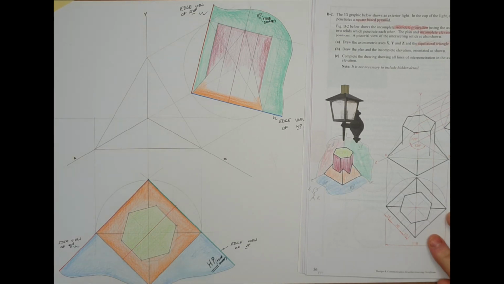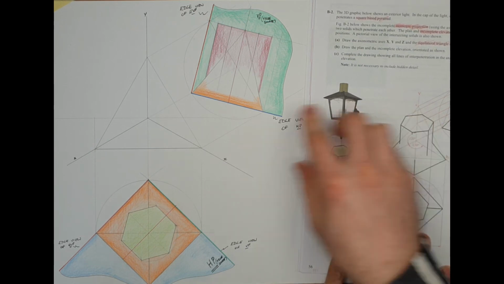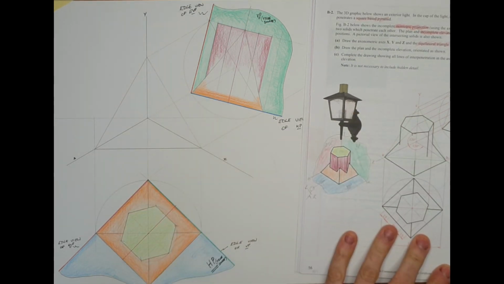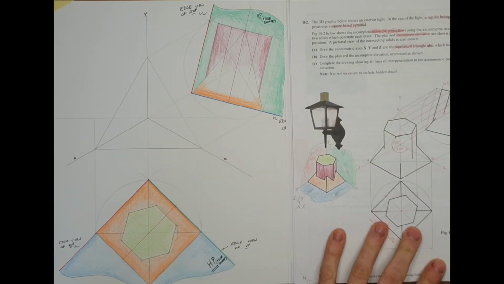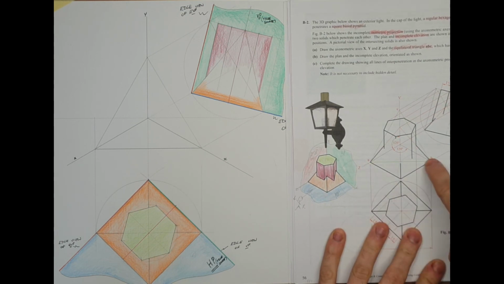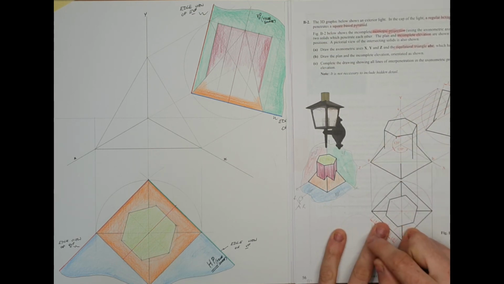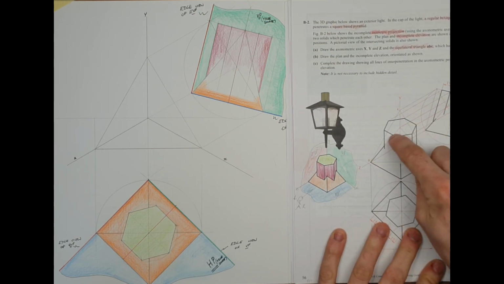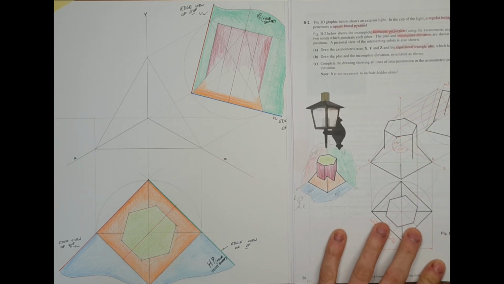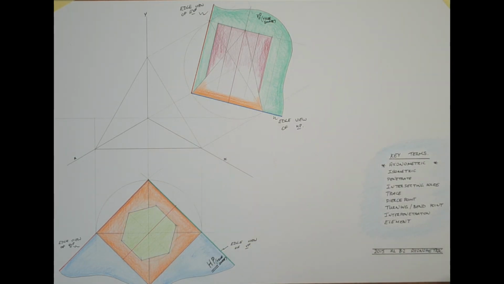What I'm going to do is draw, just like they have here, as much of the axonometric view here in the centre of the axonometric planes as I possibly can. I'm going to start off by drawing the base of the square-based pyramid, the apex of the pyramid, and drop in as much of the pyramid as I can, and then I'll bring the hexagon through next. So that's the plan for now.